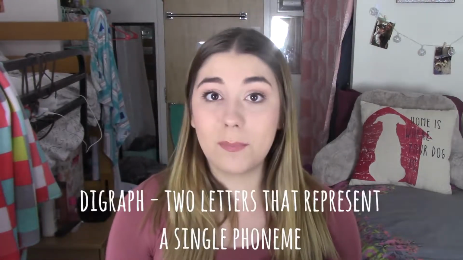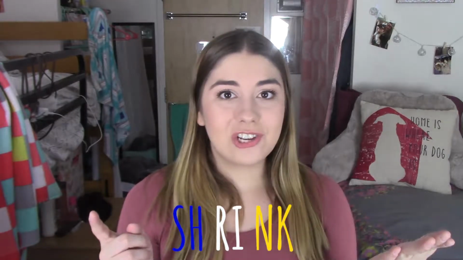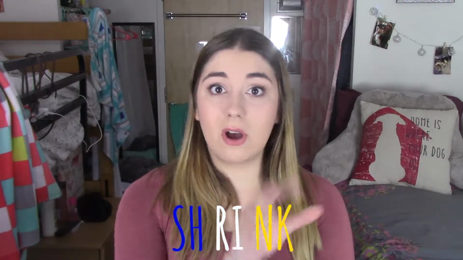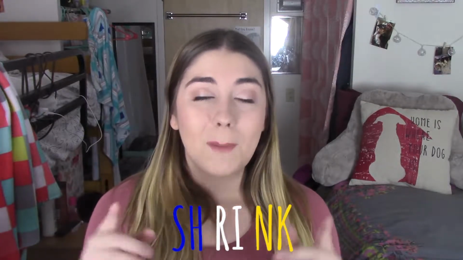On the other hand, a digraph is two letters that represent a single phoneme. Also taking the word shrink, the two letters s and h produce one blended sound called sh. That creates a digraph because you have two letters, but they blend together to make one sound. Essentially, sequences and digraphs both have two graphemes, but a digraph is going to have one phoneme, or one sound, and a sequence is going to have two phonemes.